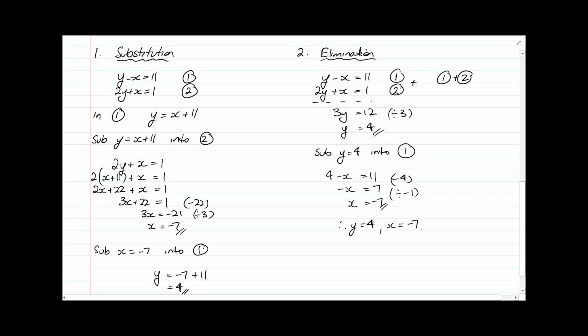But the big question really is, when do we use these different methods? Ideally, you want to be using substitution and elimination more so than graphical methods. That's a really important feature. In this question, clearly elimination was the easiest, and you can see that by the amount of working I've had to do. Substitution didn't look too bad because we did have some unitary y and x values, 1y and 1x.